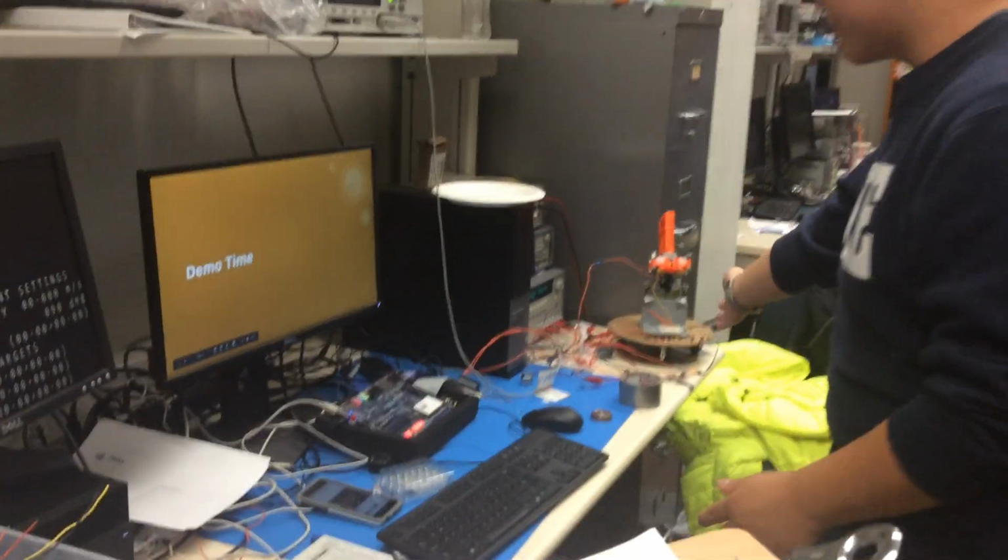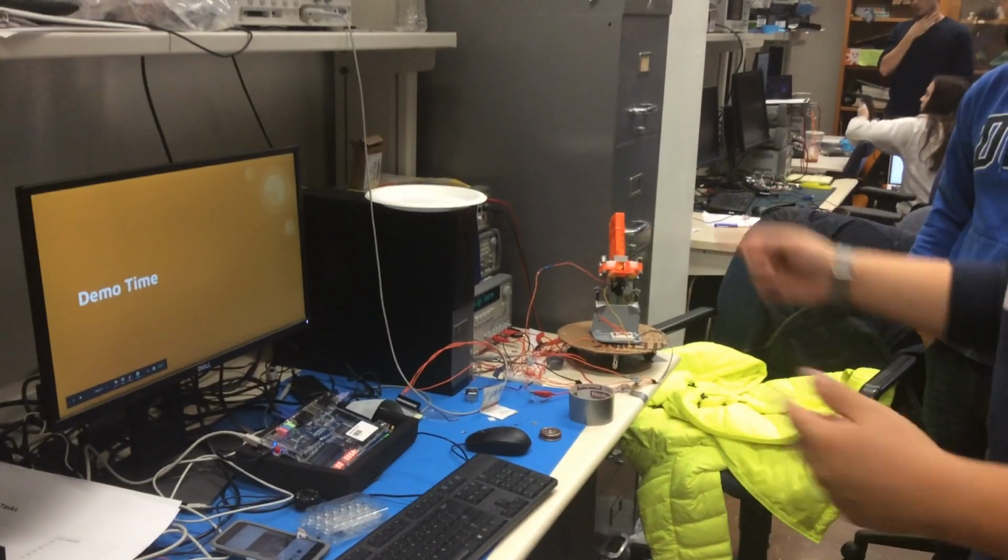First, the angle is right now set at 90 degrees. It goes between 0 and 180. Are there bullets loaded in there? There are currently bullets loaded.